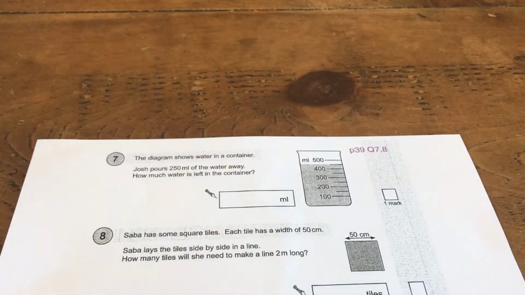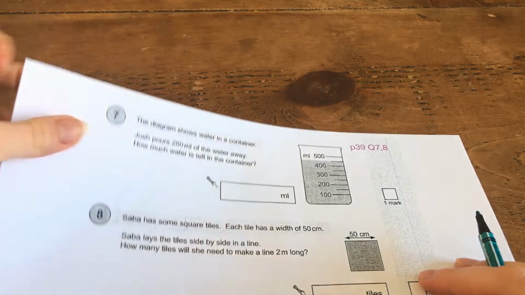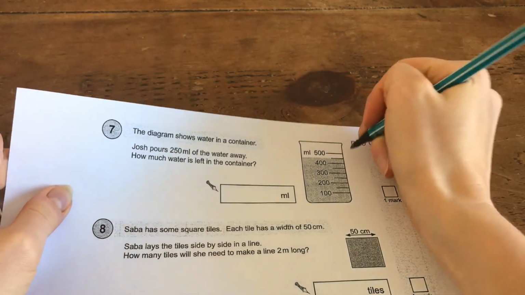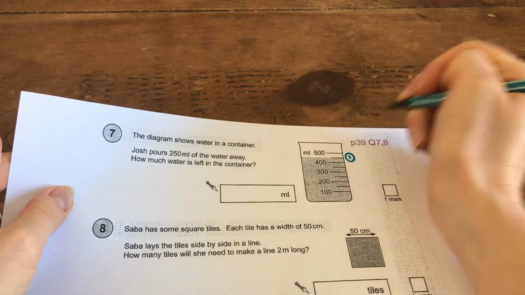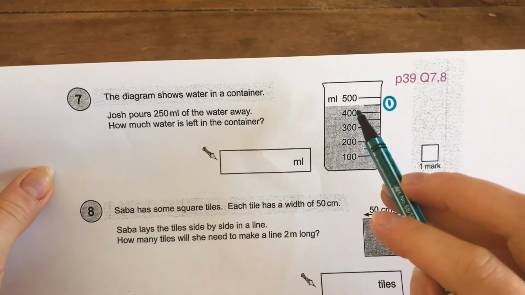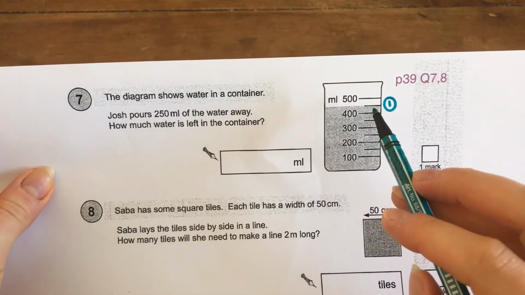Okay, so job number 1 for this question is to work out, put number 1 here just as that's your job number 1, is to work out how much is currently in the container.